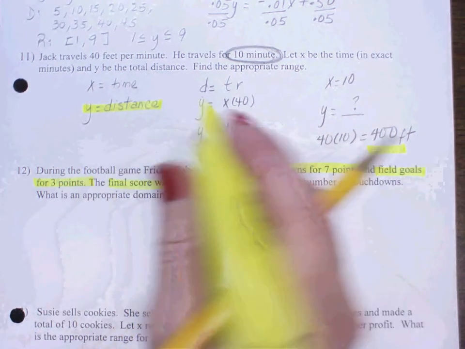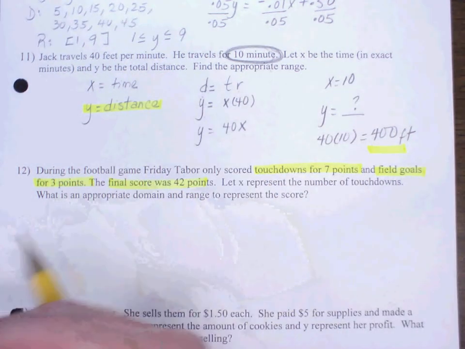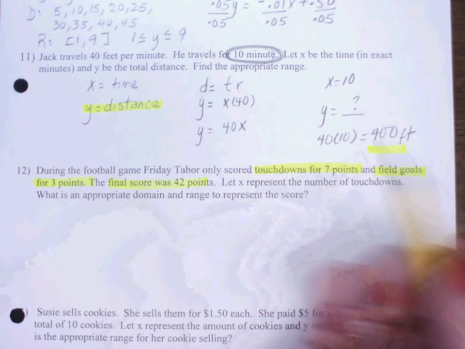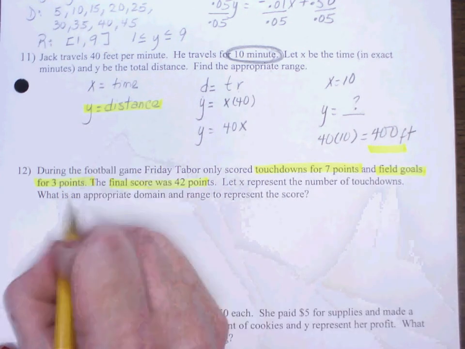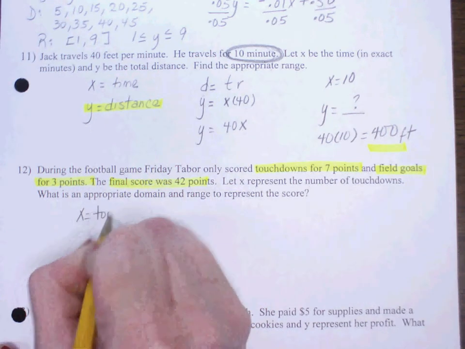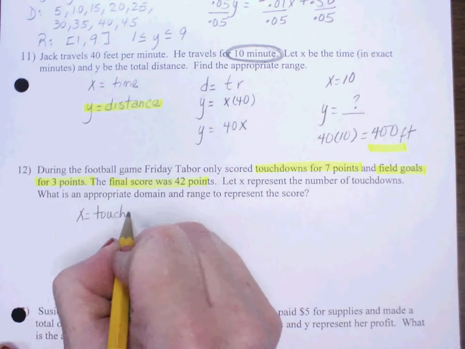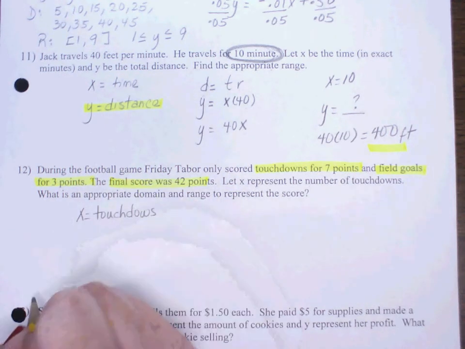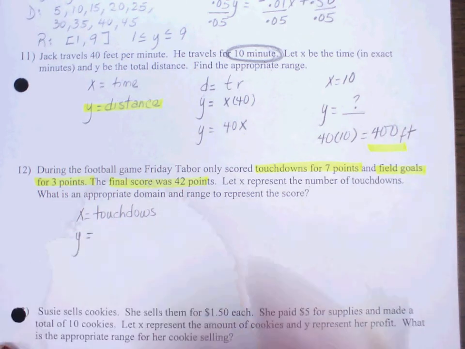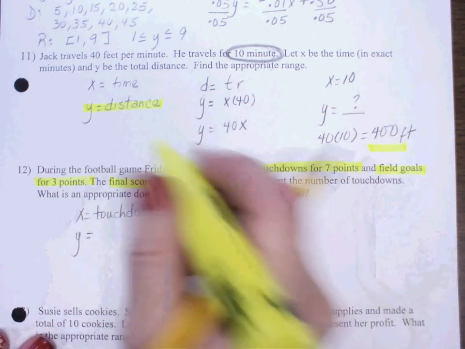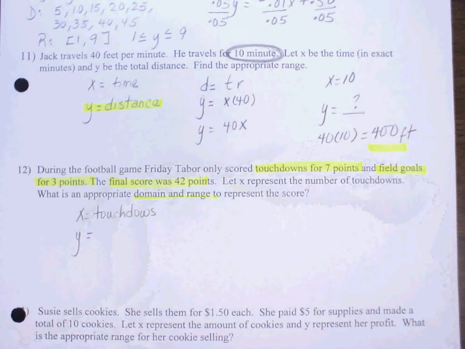The final score was 42. Let X represent the number of touchdowns. What is an appropriate domain and range?